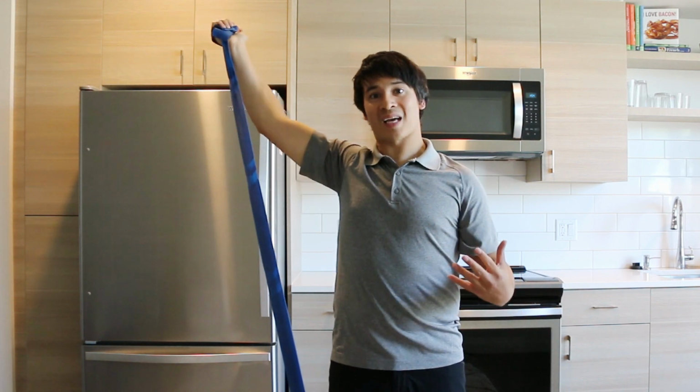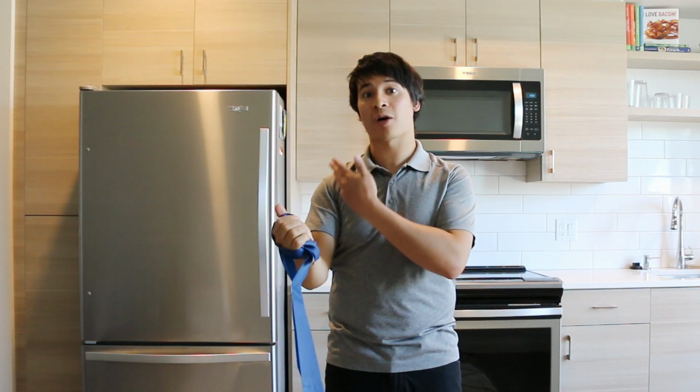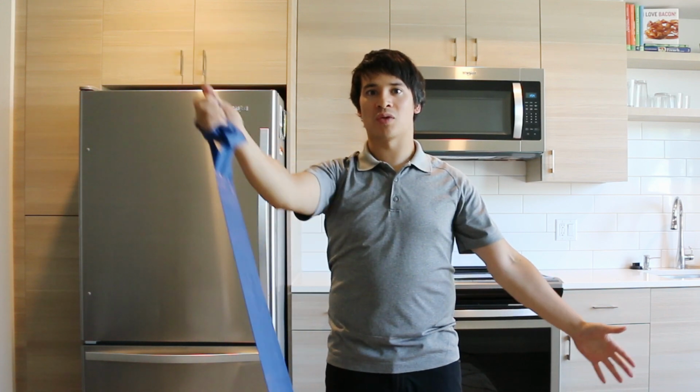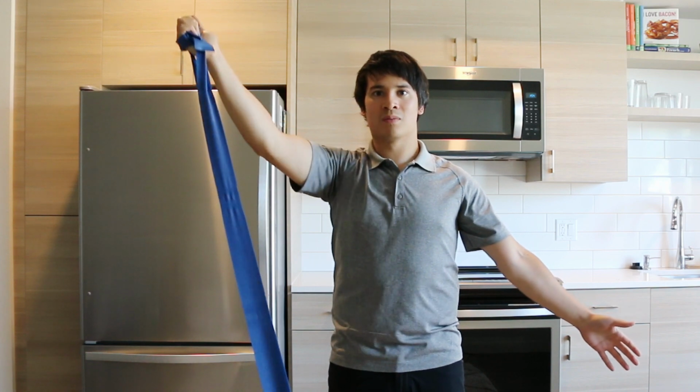And so again, this exercise is good because if it actually helps to decrease the pain with overhead movements, we know that actually activating that lower trap helps to decrease the pain. And so we can actually use this to train that motor pattern to help decrease the pain with overhead movements.